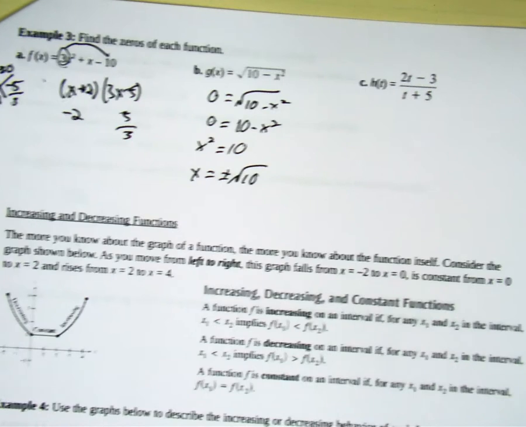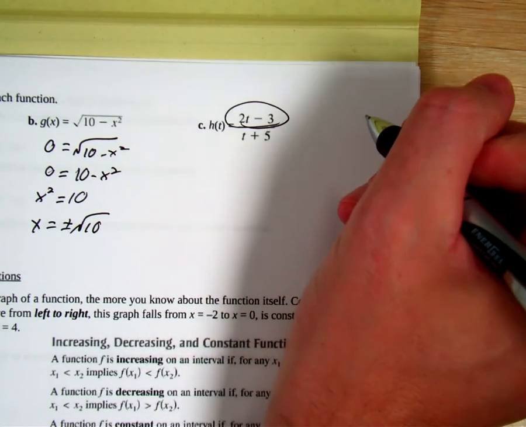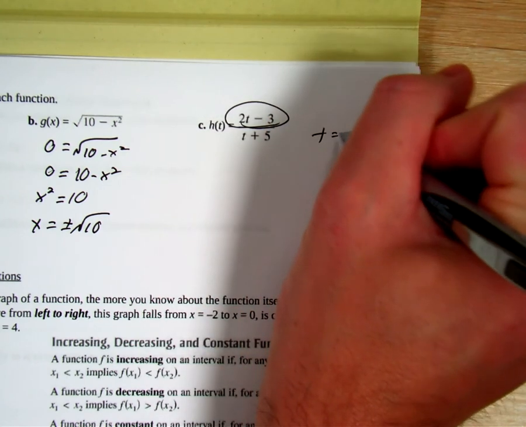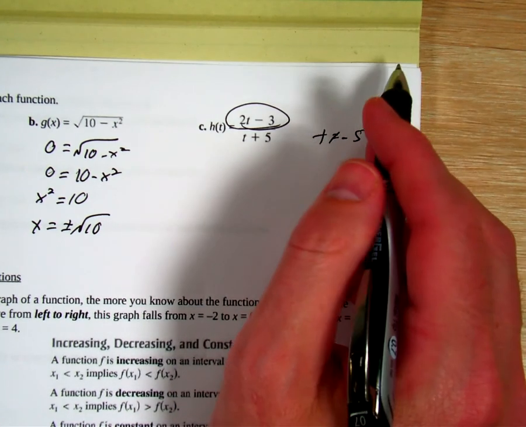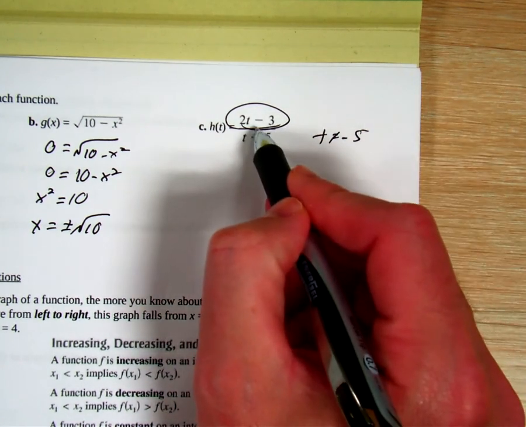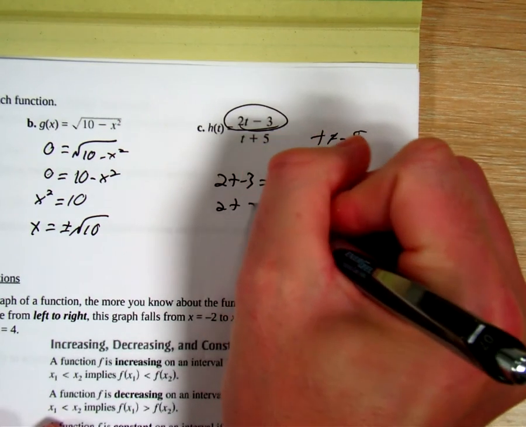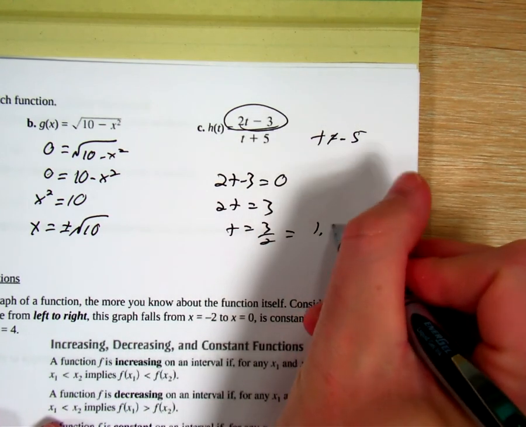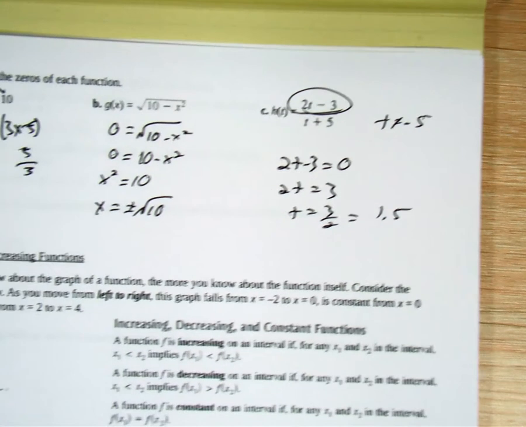All right, a fraction. Ooh. Okay, a fraction equals 0 when the top equals 0. All right, so step 1, we're going to make a little side note over here that t cannot equal negative 5, because that would make this whole thing undefined. So we are going to check out, when does the top equal 0? And we should be getting 3/2 or 1.5. All right, all stuff you've learned before.